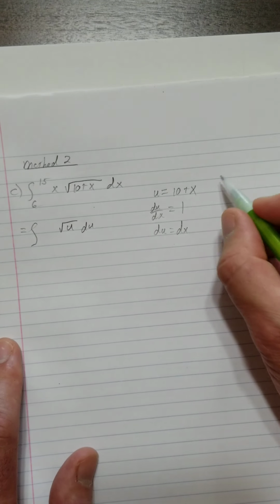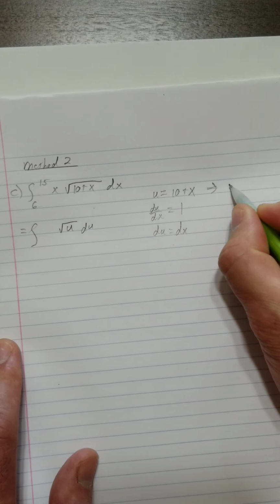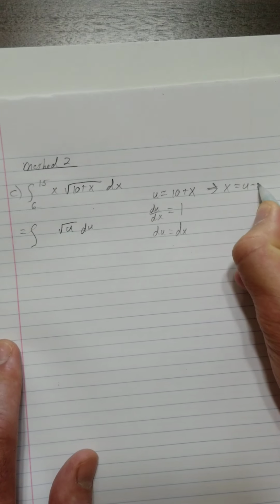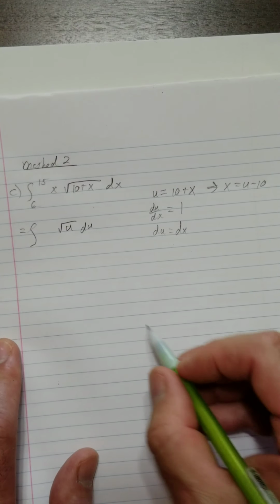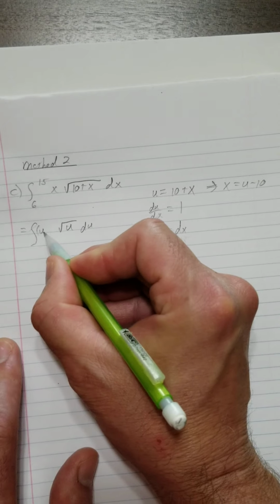Now what about x? Remember what we did over here? We solved this for x and we said x is equal to u minus 10. So I'm going to call x u minus 10.